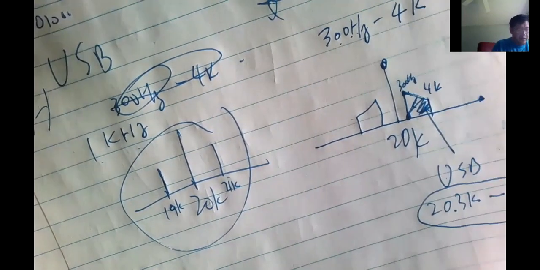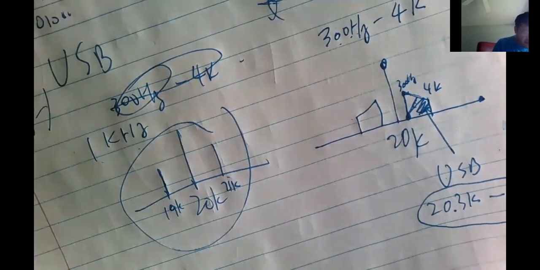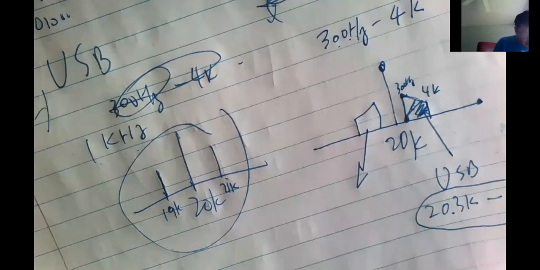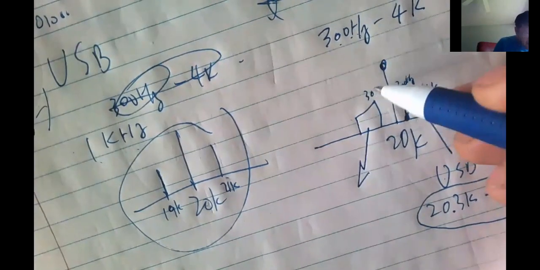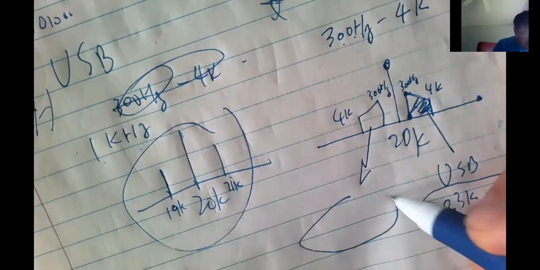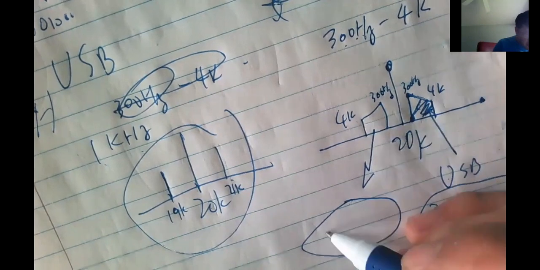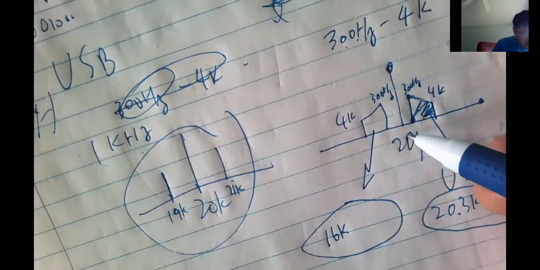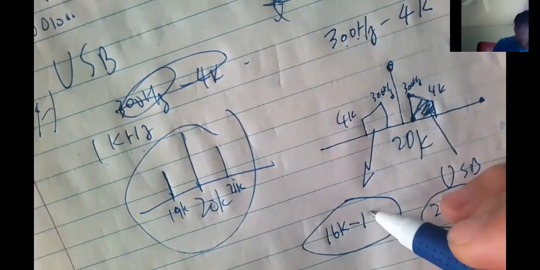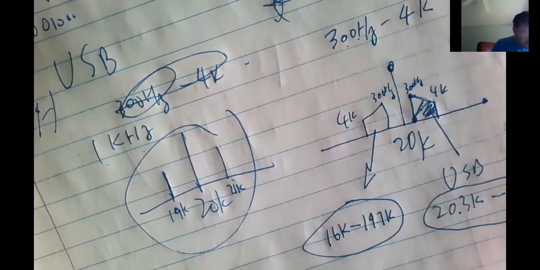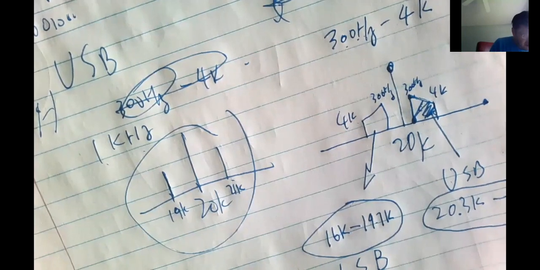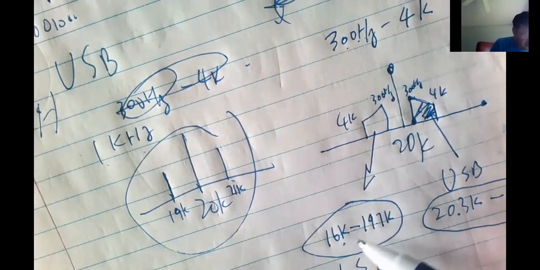So this is the frequency range of upper side band. How about lower side band? Lower side band will be 300 Hertz below and 4K below. So what is 4K below? 4K below 20K is 16K. And what is 300 Hertz below? It will be 19.7K. So this will be the lower side band. The lower side band will be 16K to almost 20K.